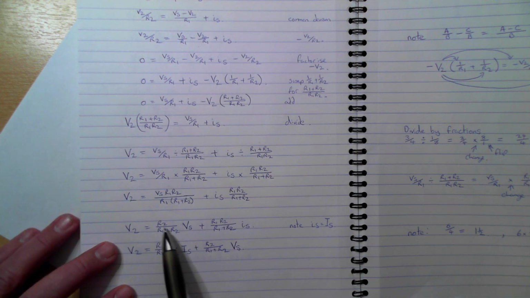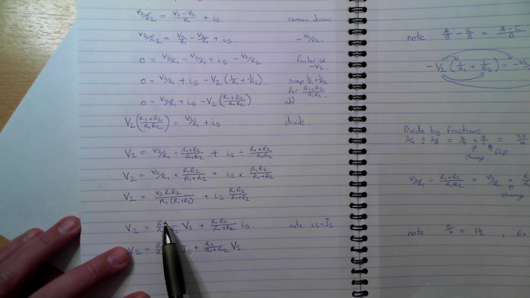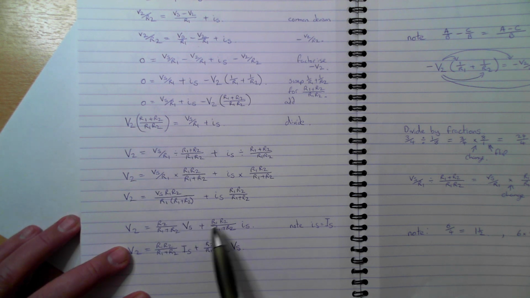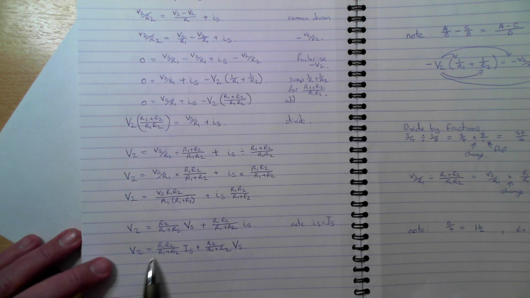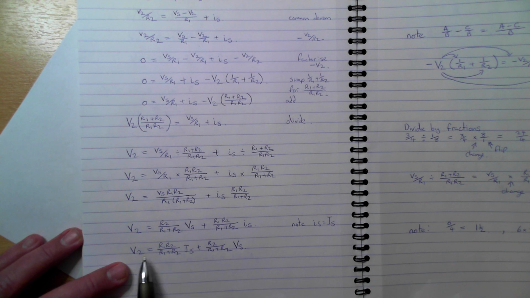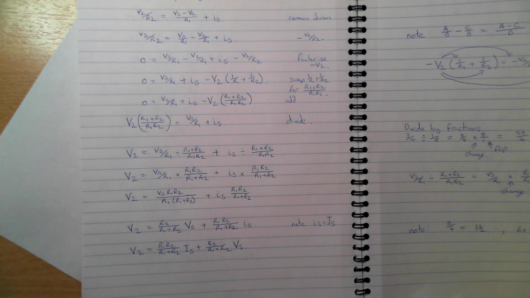So that's going to give us V2 equals, and we're also going to split out the VS, R2 over R1 plus R2, and then we're going to have our plus R1 R2 over R1 plus R2 IS. And our small is is equal to our large is. And if we rewrite that, we end up with our original equation. So R1 R2 over R1 plus R2 IS plus R2 over R1 plus R2 VS. Hope that's helpful.